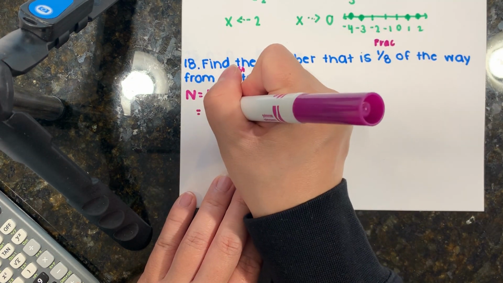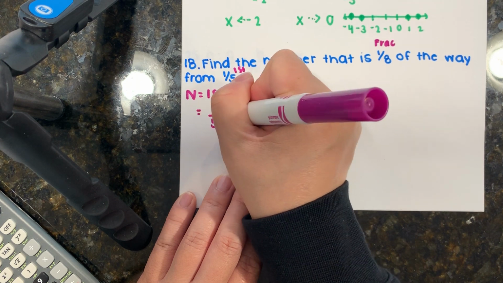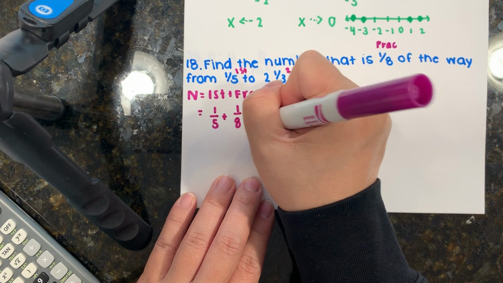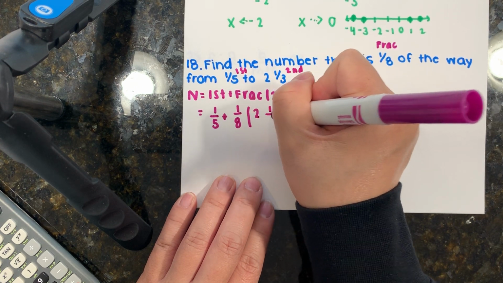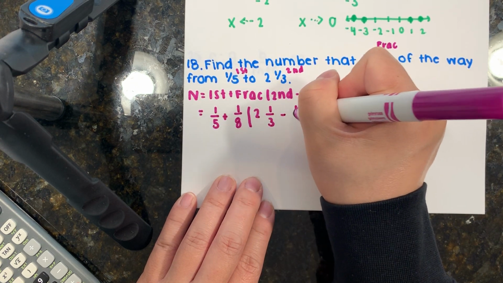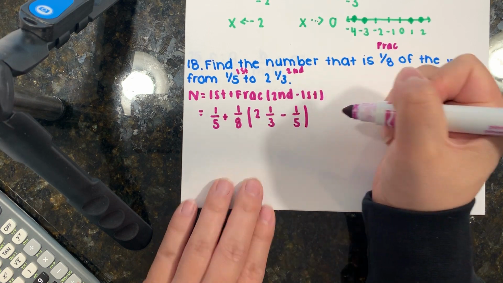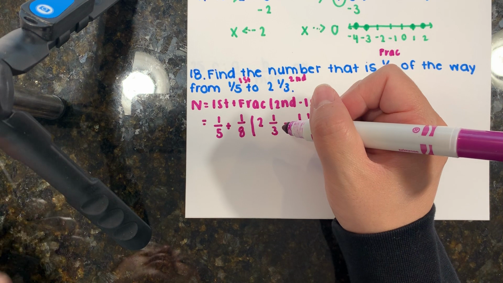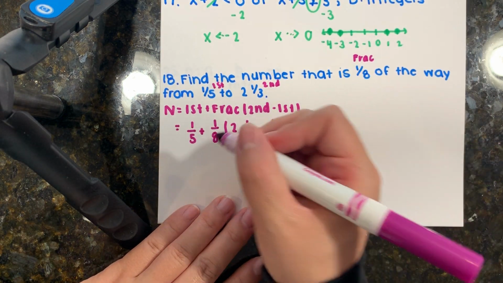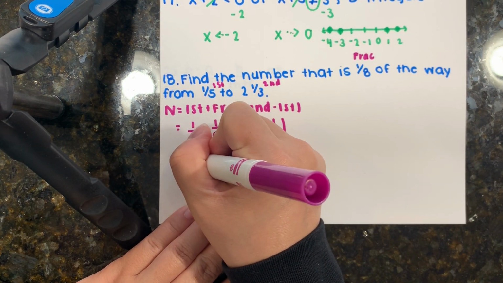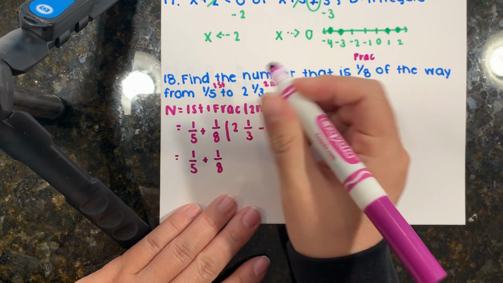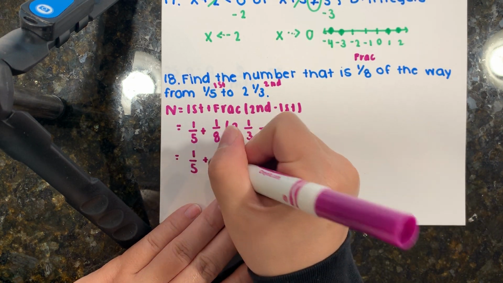First number is 1/5. Fraction is 1/8. Second number is 2 1/3 minus first number, which is 1/5. Now I want to make that into an improper fraction, and then I'm going to need to subtract the two from each other. Everything else, the 1/5 and the 1/8, stays the same. Do not add them together. I repeat, do not add these together.